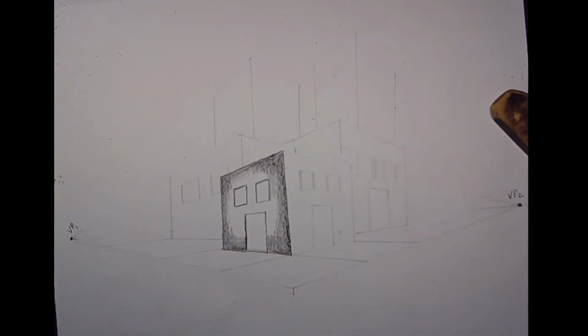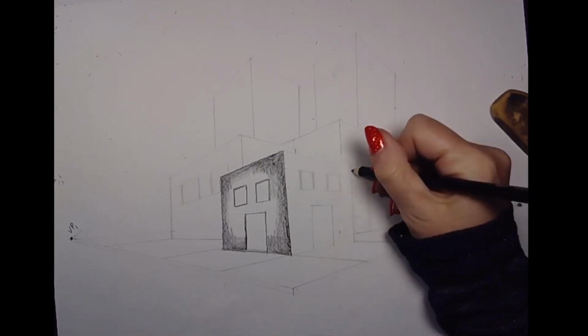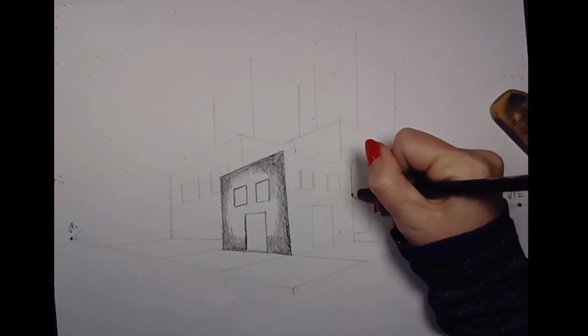Okay. Now, on this side, I'm still going to outline, but I'm not going to shade in because the sun is hitting this side.